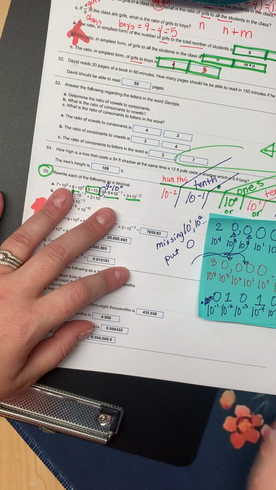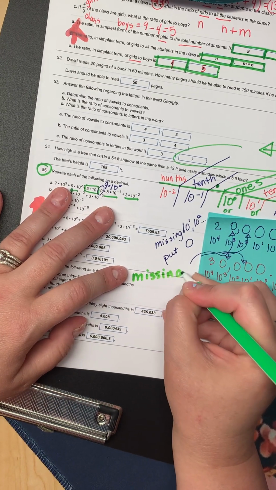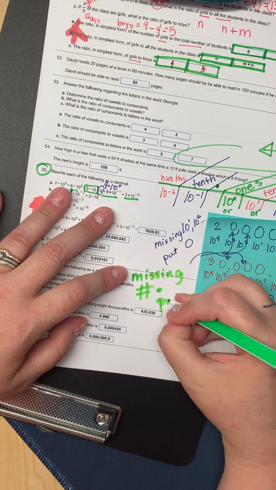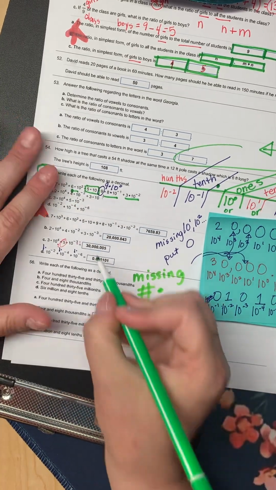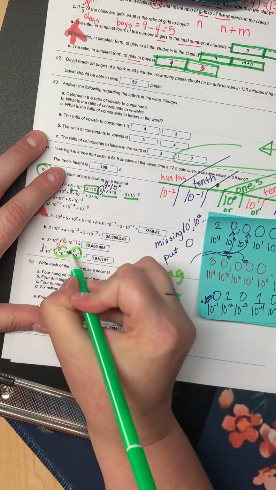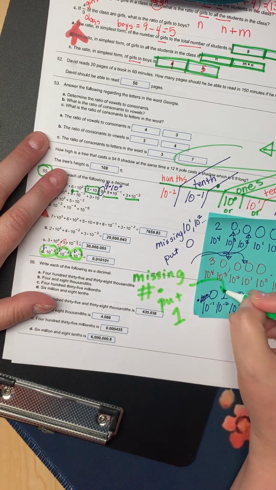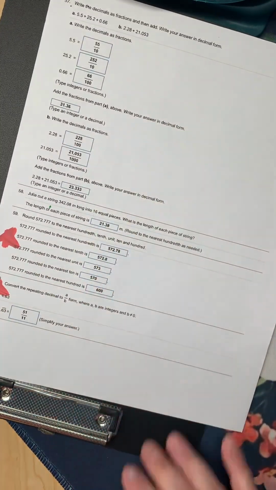Okay, but if you're missing the big fat number in front that's multiplying, you put a 1. Like here, I'm missing a big fat number in front of those 10s that are multiplying, so I had to put a 1. Yay! Okay, let's keep going now.